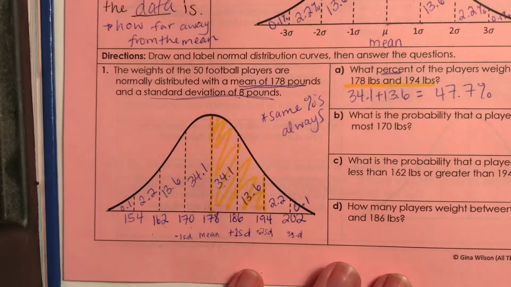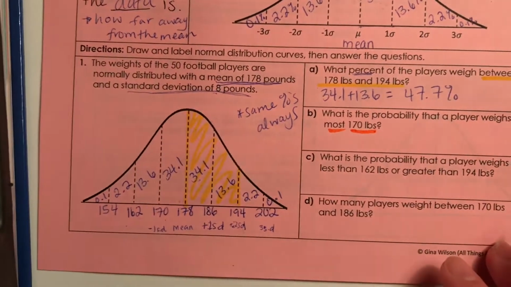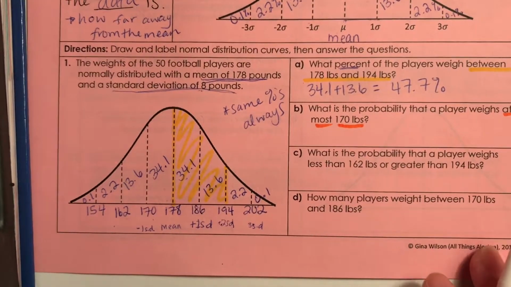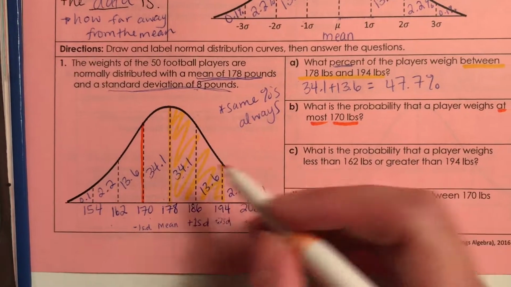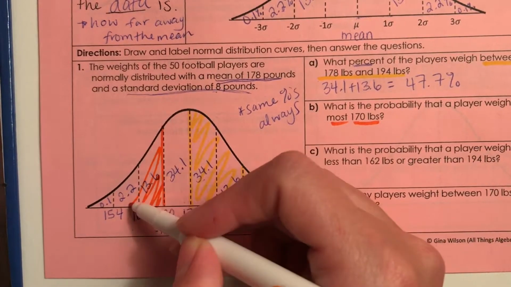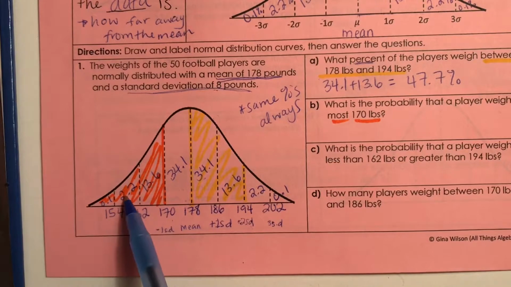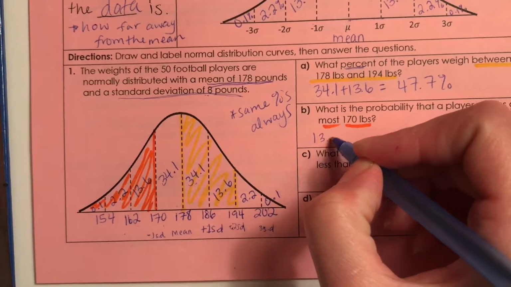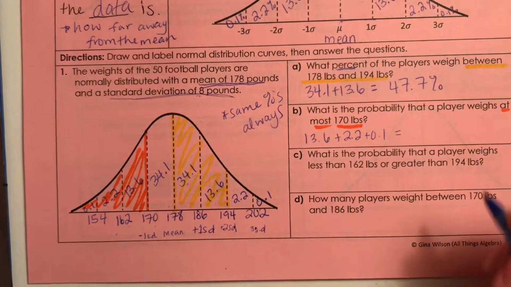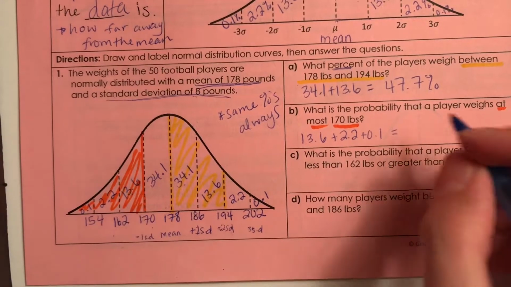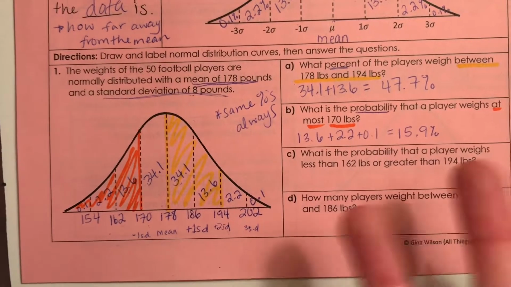Our next one says at most 170. At most means 170 or less. So I'm going to go over to here. Here's 170, and at most tells me that I should take anything below 170. That means I'm adding all three of these together: 13.6, 2.2, and 0.1. When I add those all together from here, that gives me 15.9%, because it said what's the probability, which can be given as a percentage.